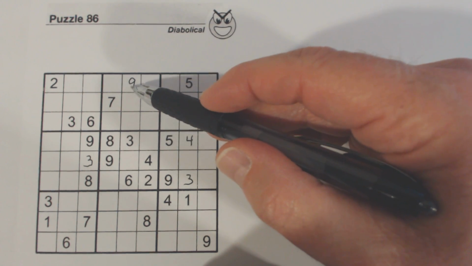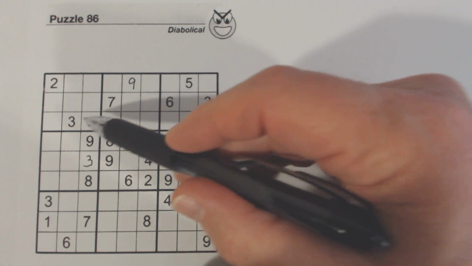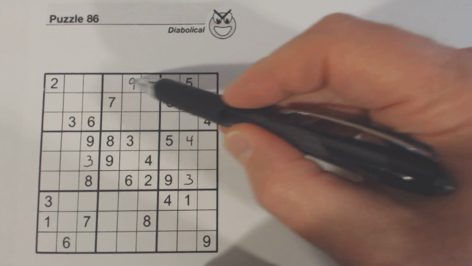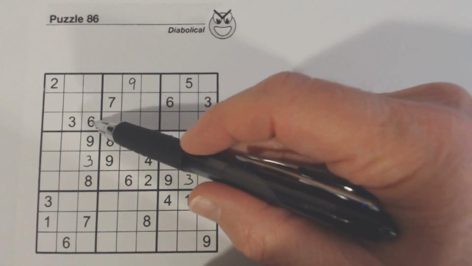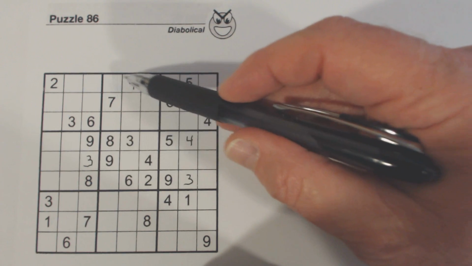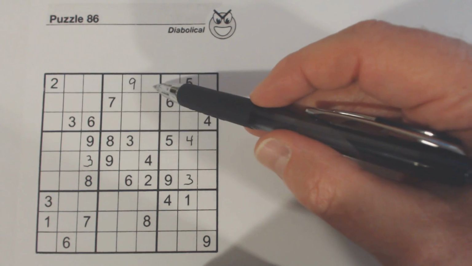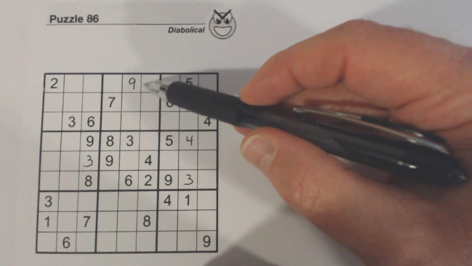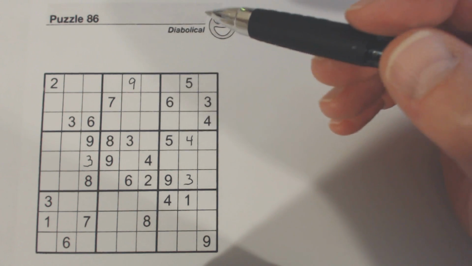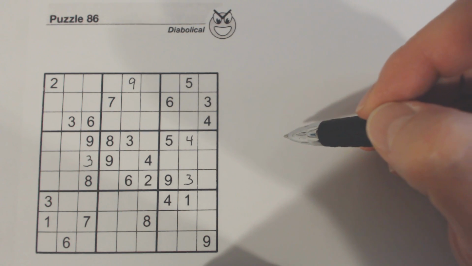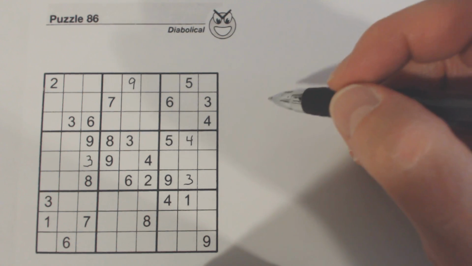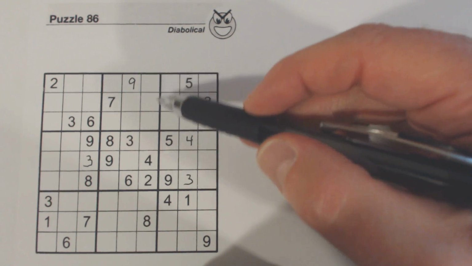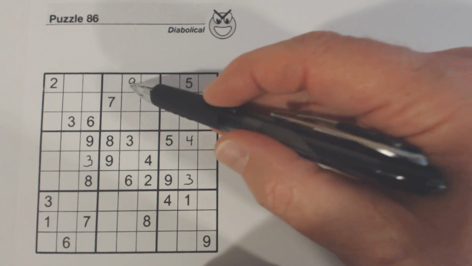But I placed it here, and there's one other thing here, and that is we've got a 3 here, a 3 here, and a 3 here. So one of these is a 3, and a 6 here, and a 6 here, and a 6 here. So one of these is a 6. So we have 3 6 twins right here. And therefore that 9 can't be here, so it goes there. So we had to get a little bit tricky there in order to find that 9. I had to use a combination of about 3 different techniques in order to find that 9.